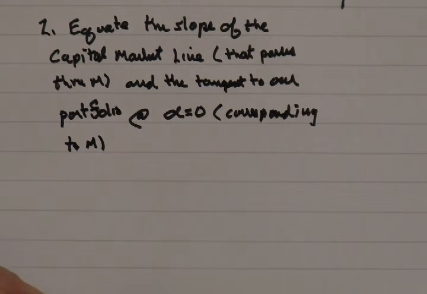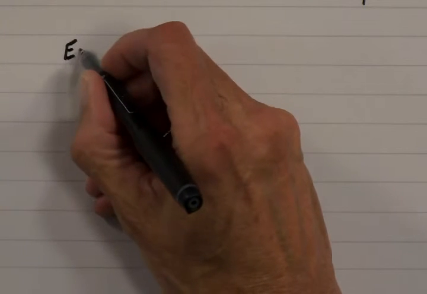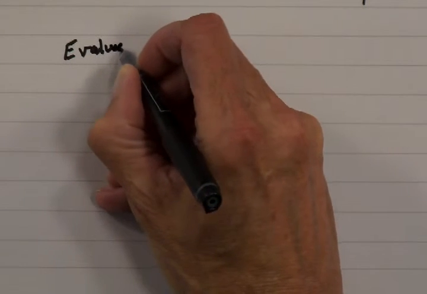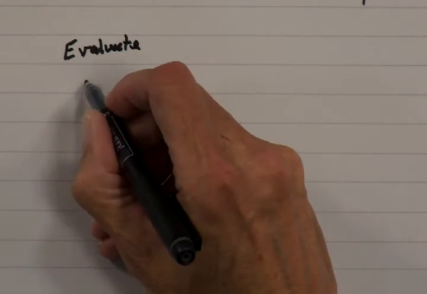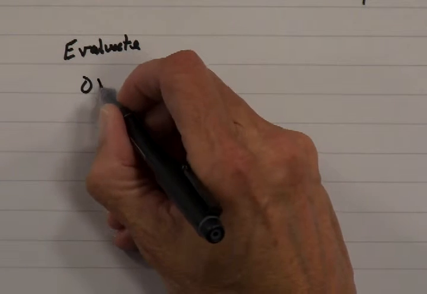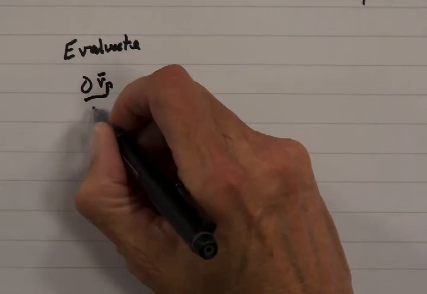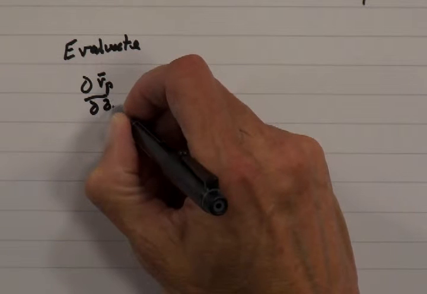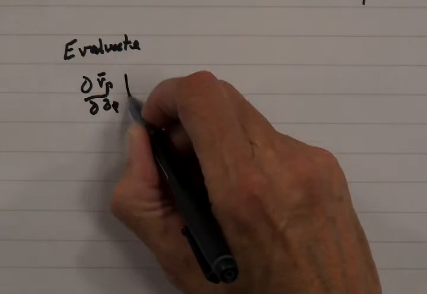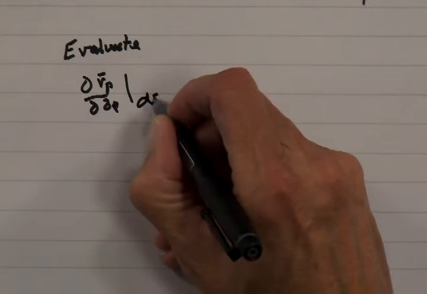And so what we do is the following. We evaluate the following. We take the partial derivative of the expected rate of return R bar P over the standard deviation sigma P, and evaluate that at alpha equals 0.